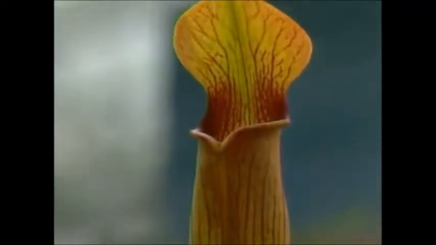These plants eat raw flies. Pitcher plant, which grows in swamps and bogs in the southern United States. And flies are attracted to the pitcher plant by its sweet smell. They get near the leaves and they fall in.